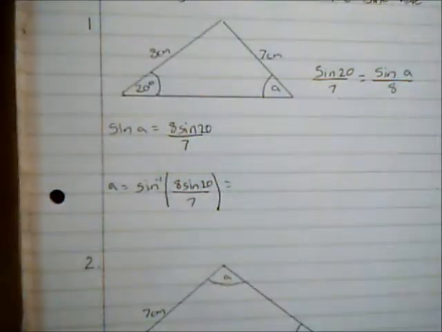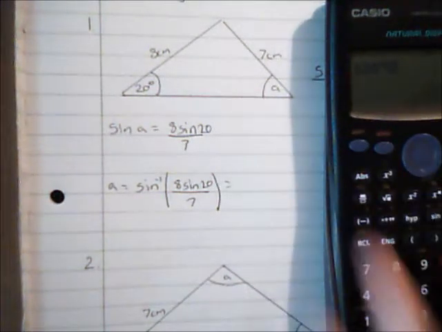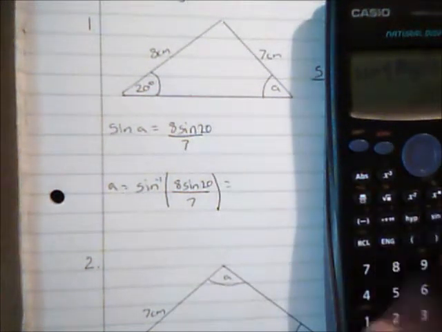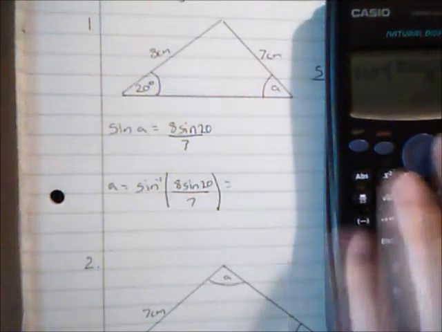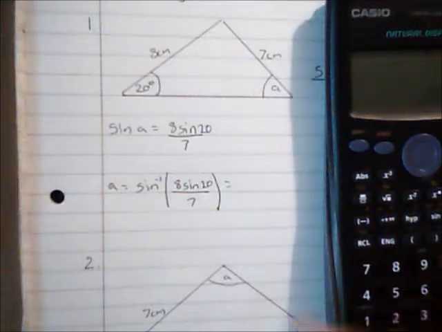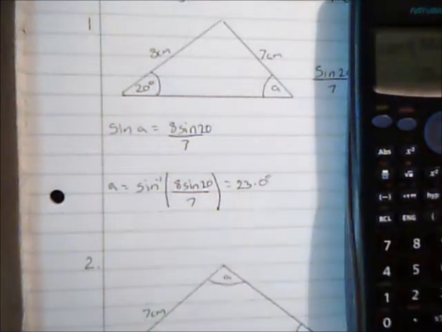So I'm going to evaluate that on a calculator. So arc sine of 8 sine 20 over 7, and that gives me 23.0 degrees, and that looks fine. I found an angle for A, I've used the sine rule, so why is there a second solution? How are we supposed to find it?